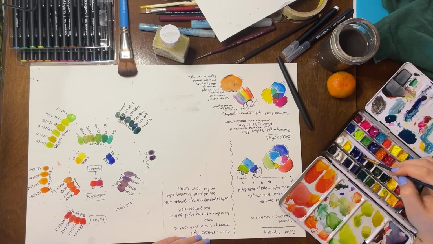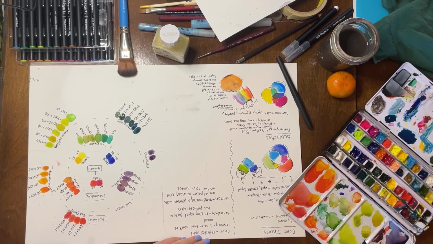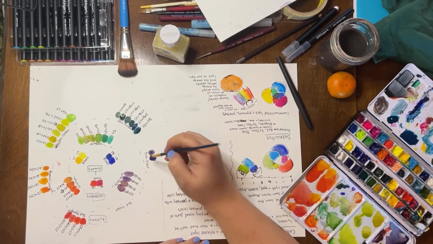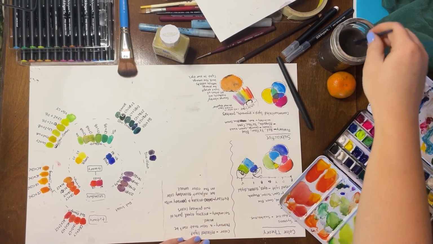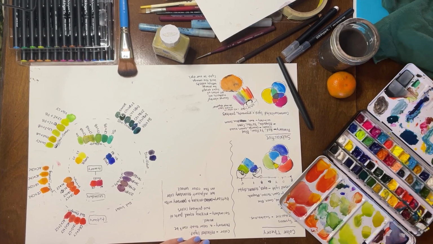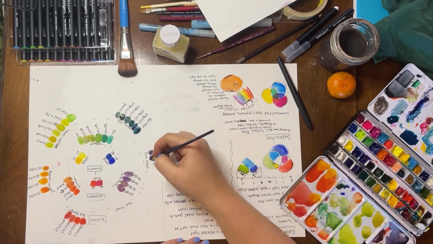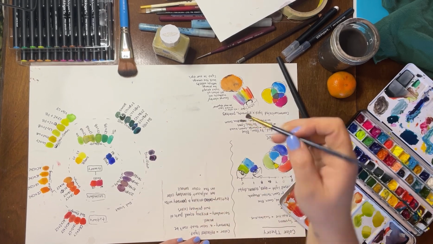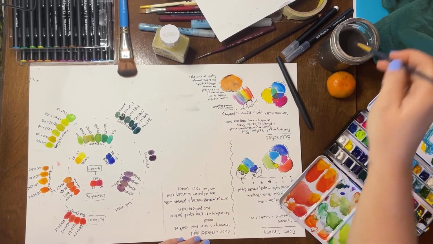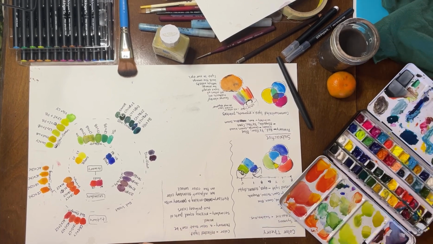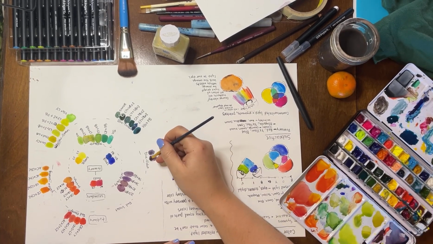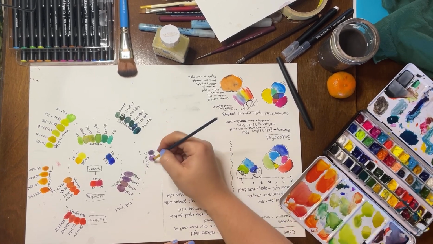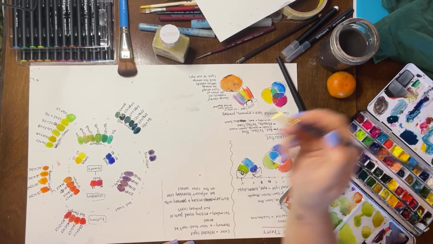Did not add quite enough blue in that one. And that was too much blue. There we go.